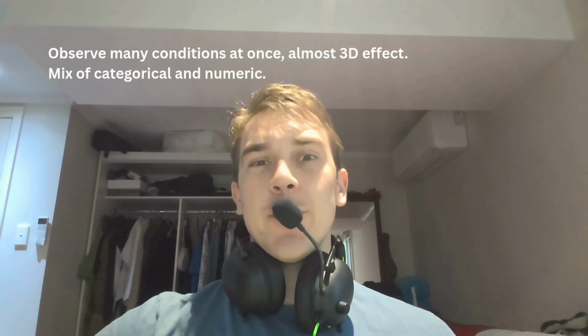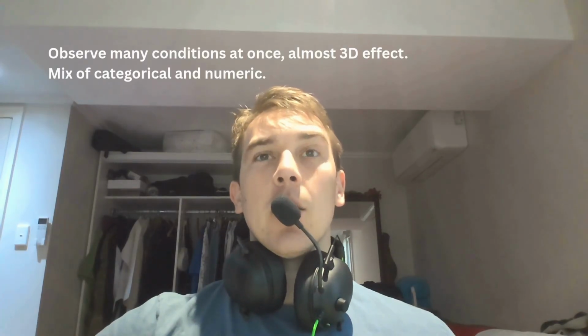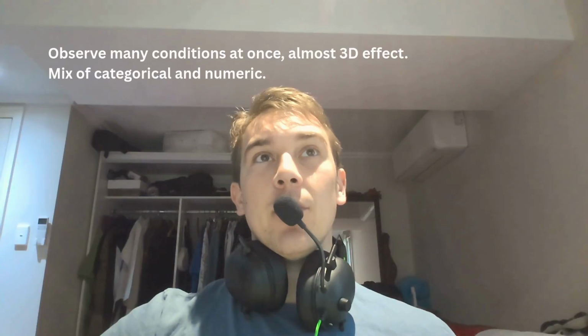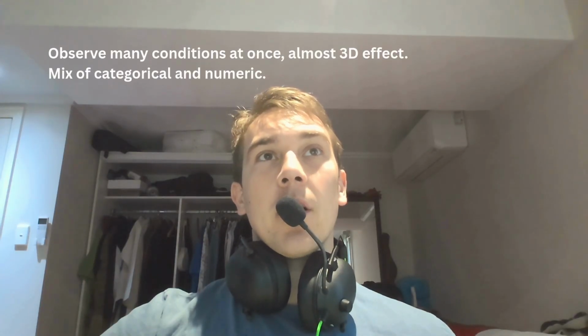What we're looking at here is going to be a heat map. This is very interesting to me because it gives you an almost 3D effect in terms of your plot on a 2D surface, using color rather than moving out into the third dimension. It's good because you can use a mix of categorical and numeric.